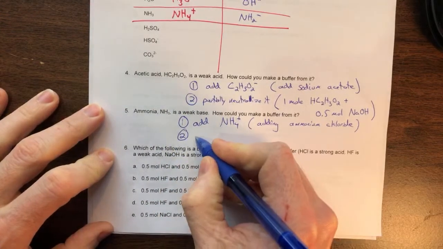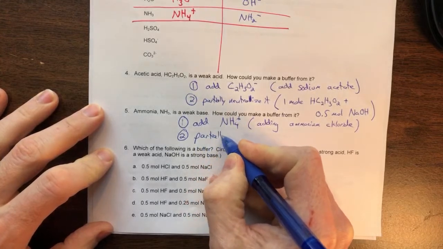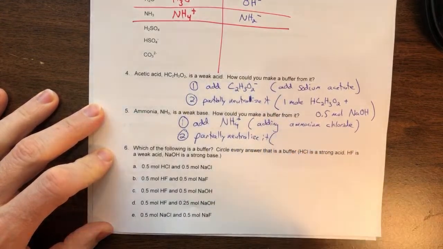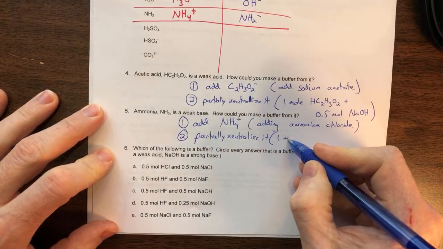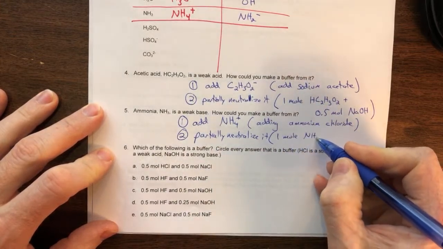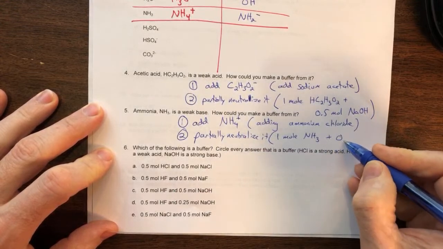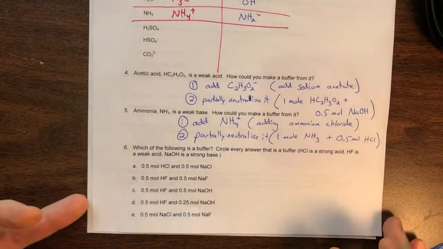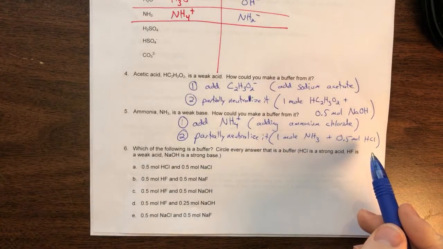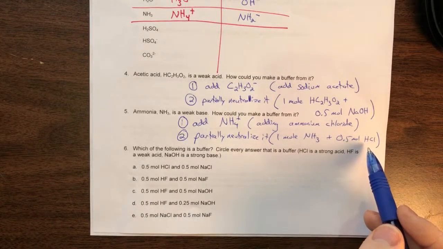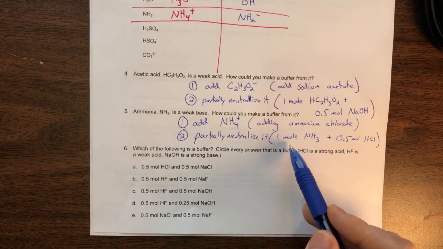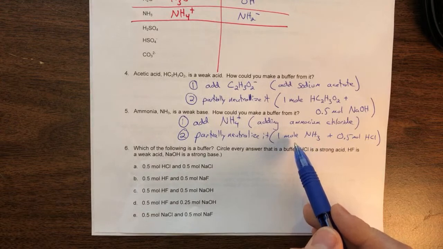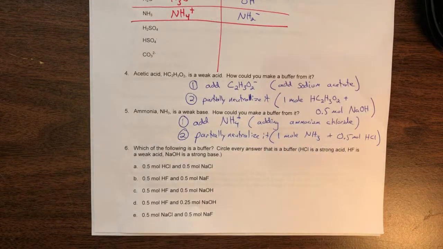Secondarily, you could partially neutralize it. And partially neutralizing it so that you might have, let's say, 1 mole of your ammonia solution, NH3, and we're going to add, let's say, 0.5 moles of HCl. Now, you could add other acids. I just find HCl is kind of your go-to simple basic acid, strong acid. And so when I have half of this neutralized, it's going to turn half of this 1 mole of ammonia into NH4+. So either way, you're going to have a buffer solution.